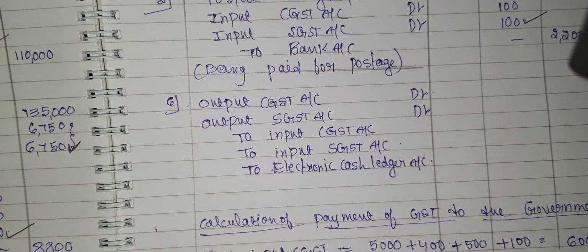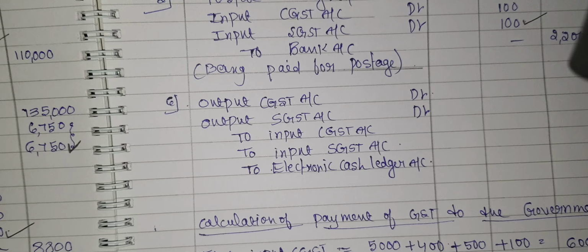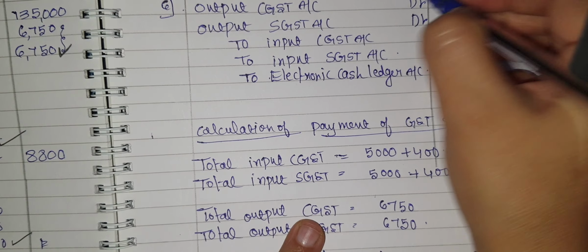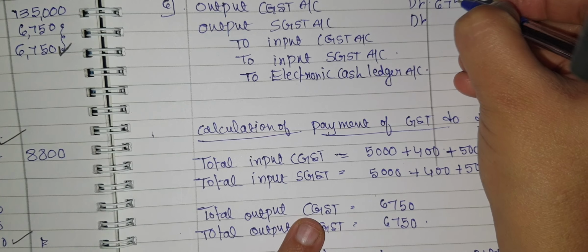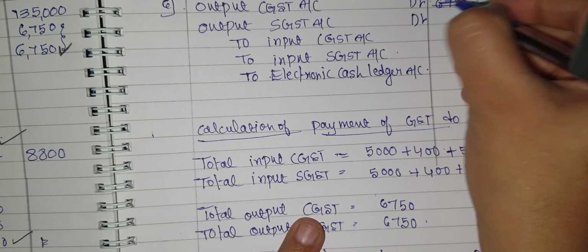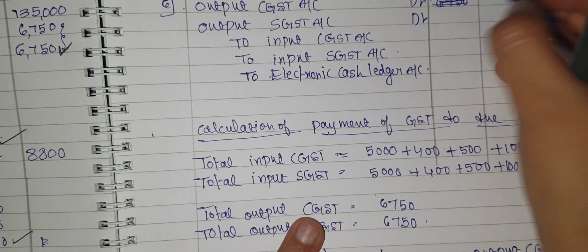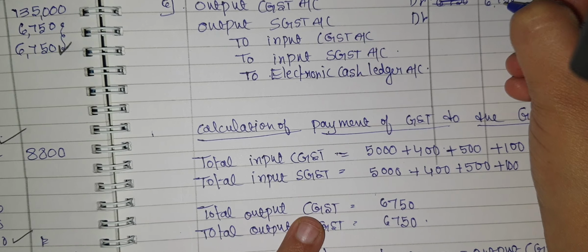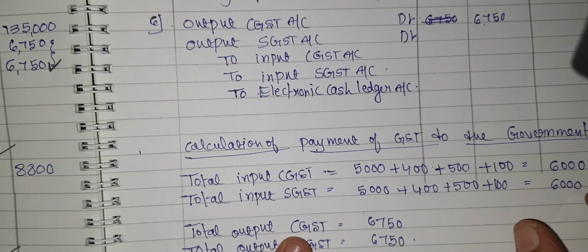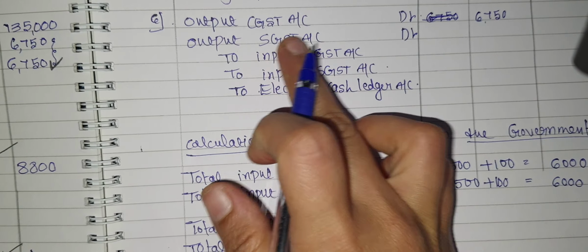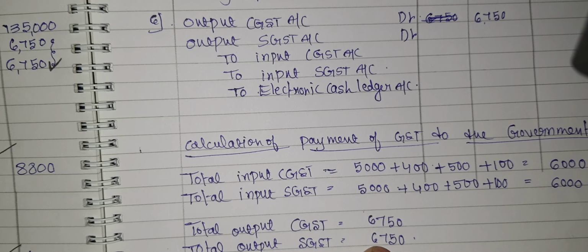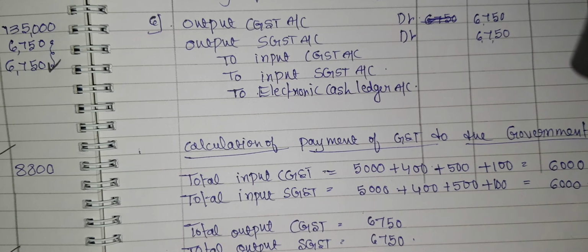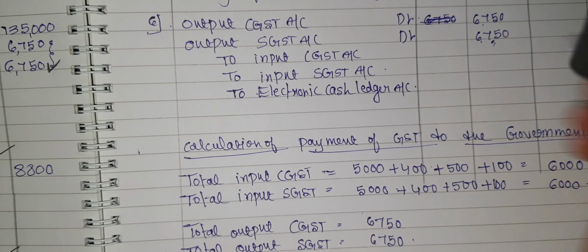Okay, so see here the output CGST 6750. Sorry, not in the ledger folio. Be careful in the exam also. See, debit 6750, and output SGST is also 6750.